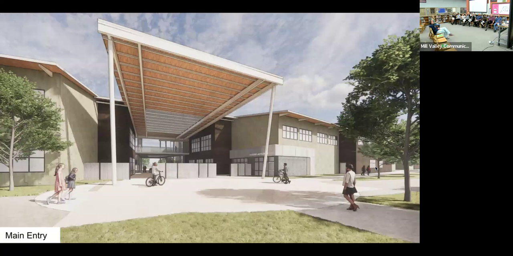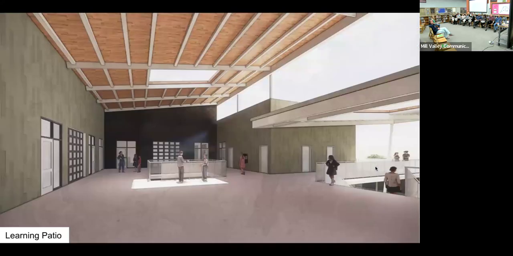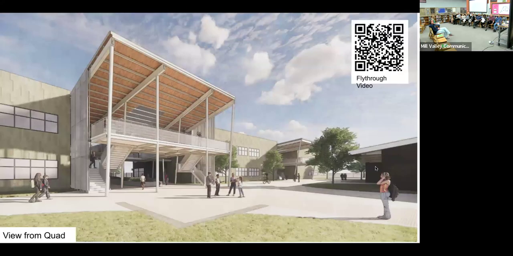So these were some of the schematic design level images. I'll tell you, they continue to evolve, but conceptually, a similar concept. The second floor outdoor learning space. This was an important piece to the steering committee, that even if they were on the second floor, their students would have direct access from their classrooms to outdoor learning. And a central entrance spine that also serves as the primary exit from that second floor.